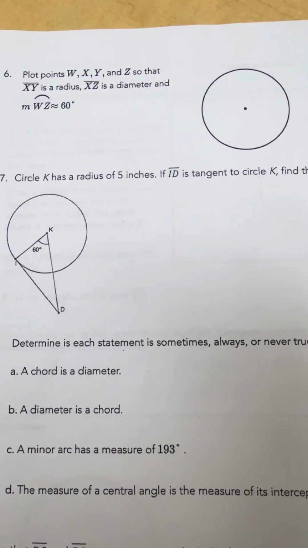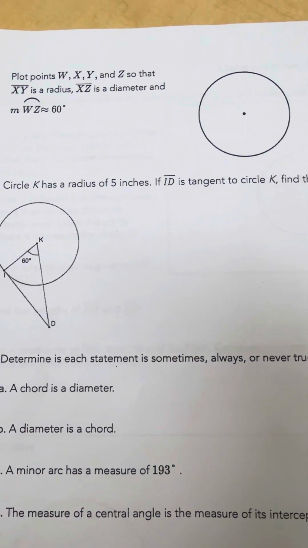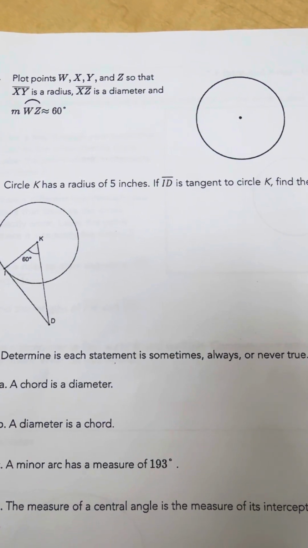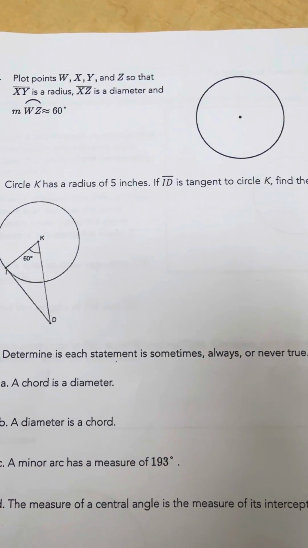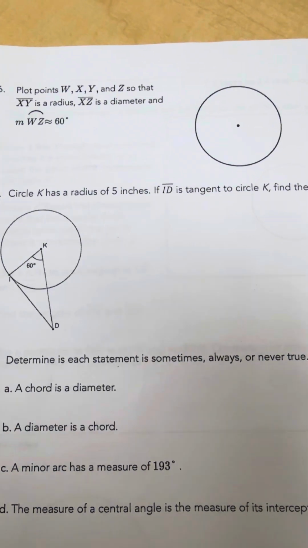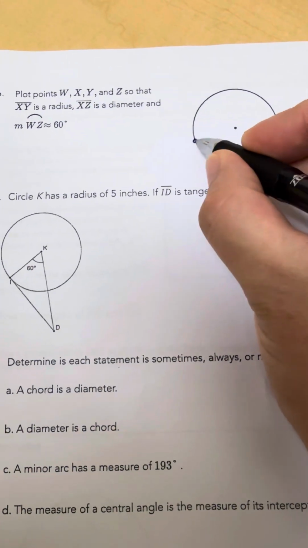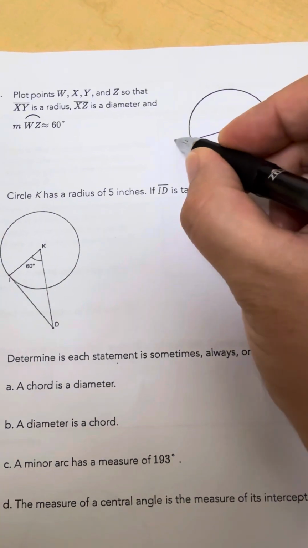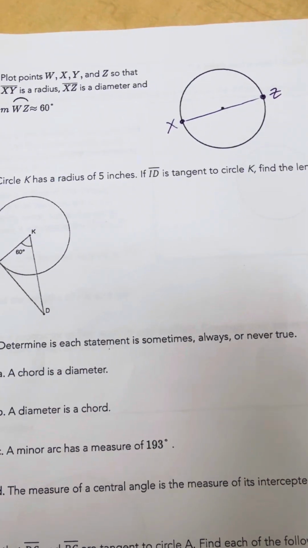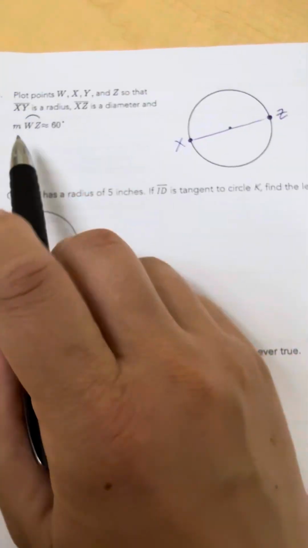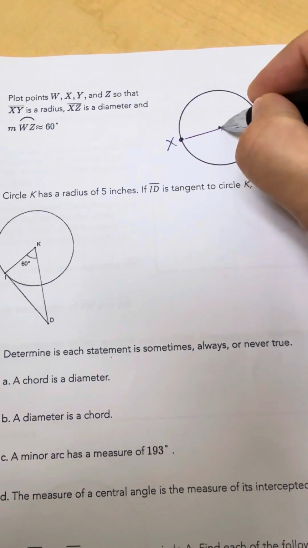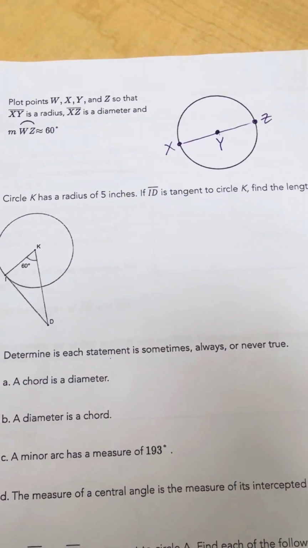Okay, so for this one it says, plot points W, X, Y, and Z so that XY is a radius, XZ is a diameter, and arc WZ is 60 degrees. So the most useful to me right now is that XZ is a diameter. So I'm going to draw a diameter first and make that X and make that Z. Doesn't matter where they go. I'm going to put them there. Because XY is a radius and X is already here, that means that Y has to be the center of the circle.